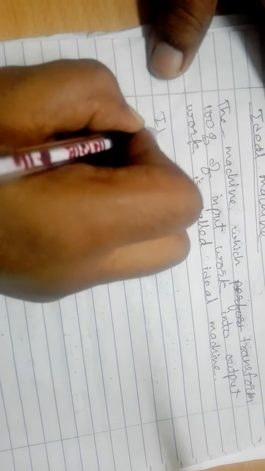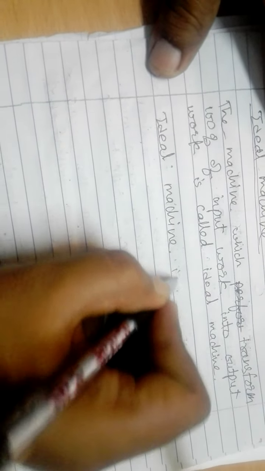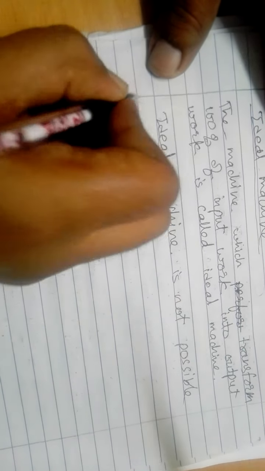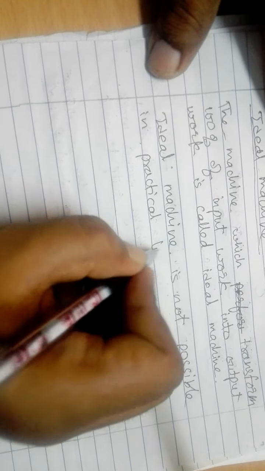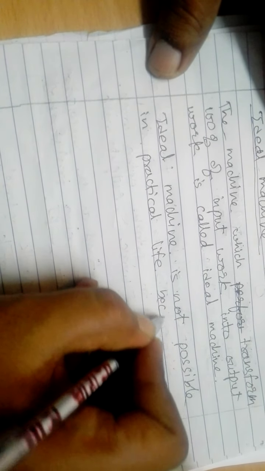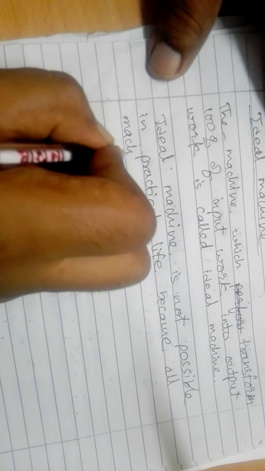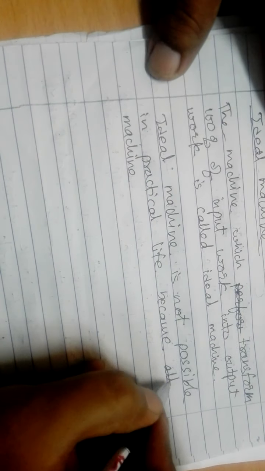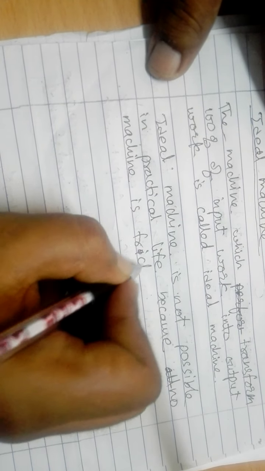Okay, but it is not the case. Yes, an ideal machine is not possible in daily life or in practical life, because no machine is frictionless.